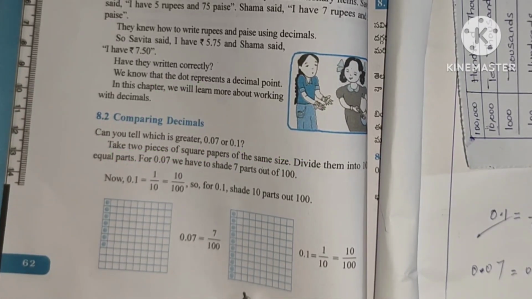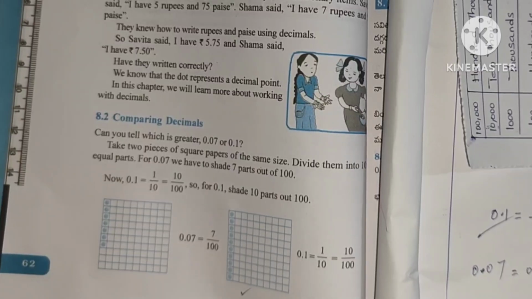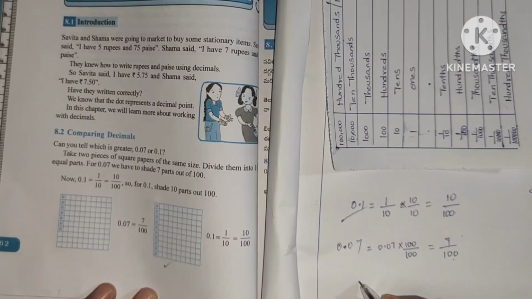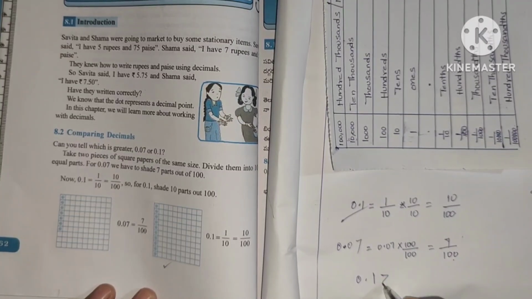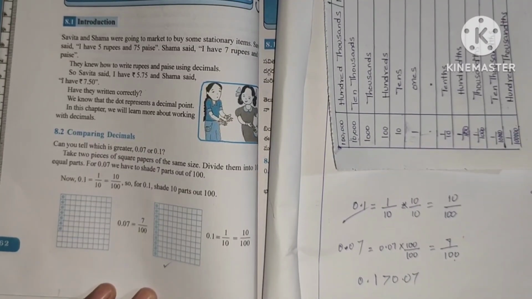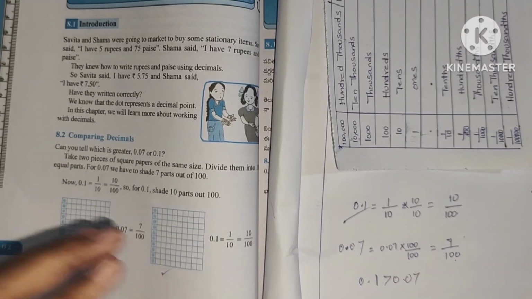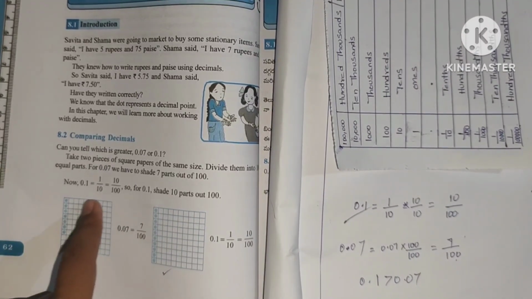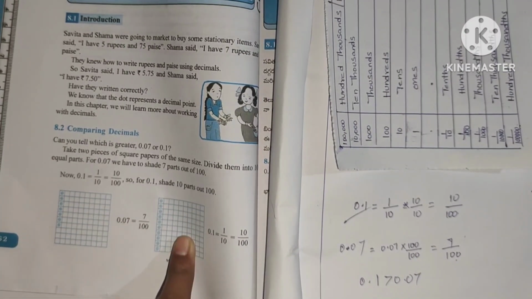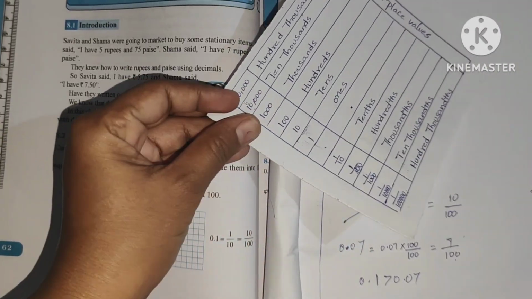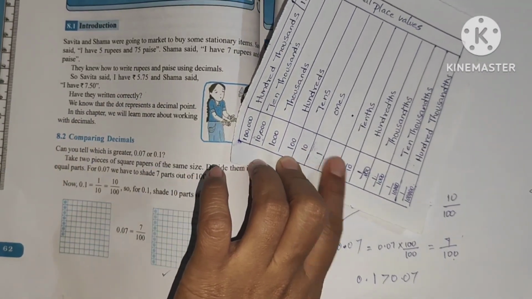So this 10 by 100 is greater than this. Similarly, in that way we can tell 0.1 is greater than 0.07. And every time you cannot draw tables like this, so for that you have to learn these place values.